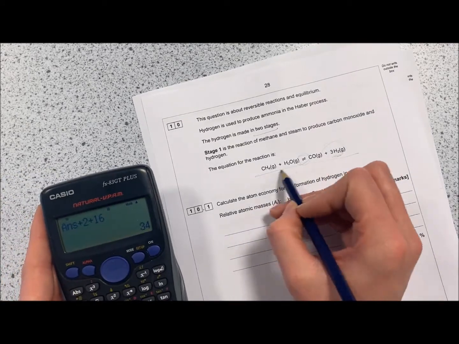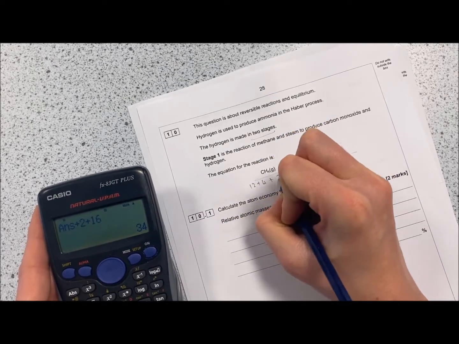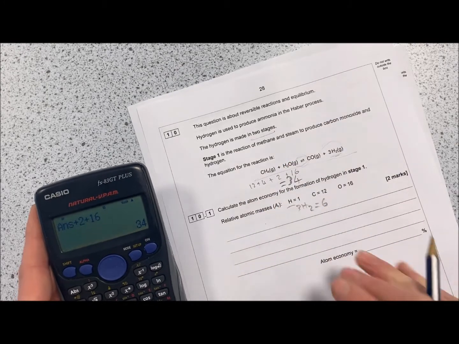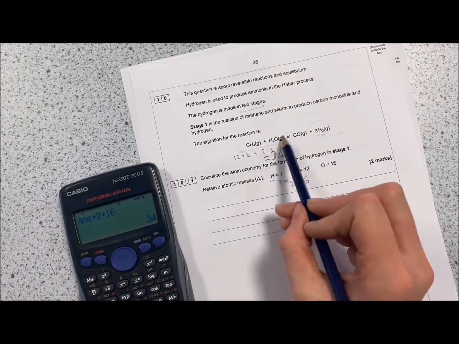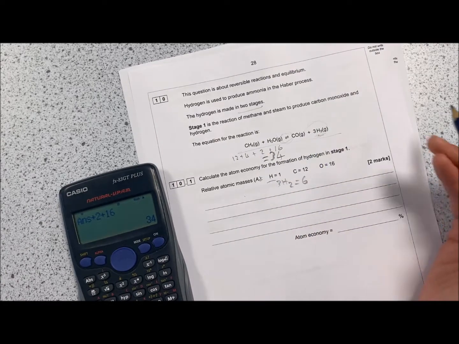If I calculate this side, I've got 12 plus 4 plus 2 plus 16, and that will give me 34 altogether. So I've started with 34. I basically then want to know what 6 is as a percentage of that.